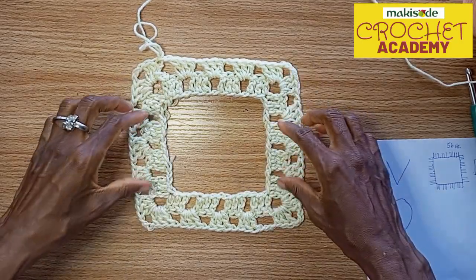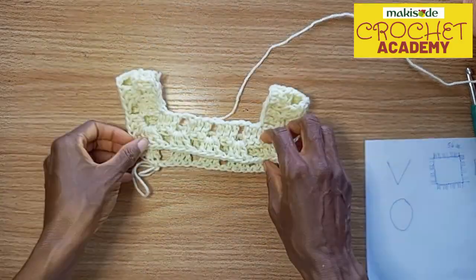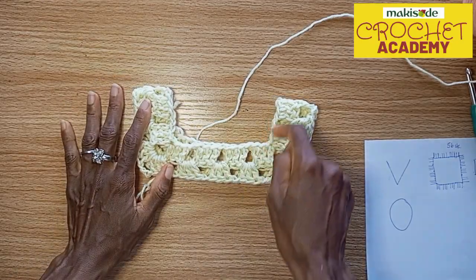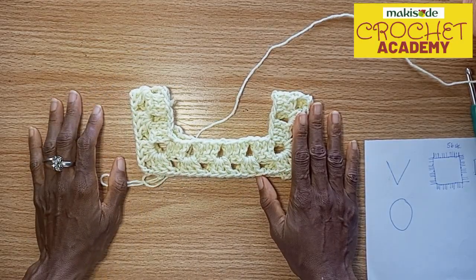This is the square. When you fold it this way, you have a square. This is what we call the square yoke, because it gives you this. This is the neckline you achieve from this.